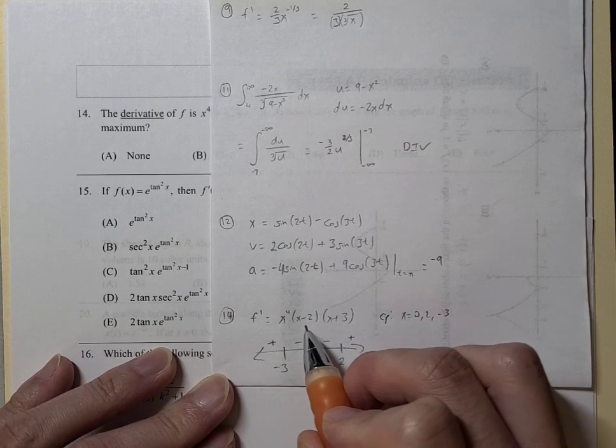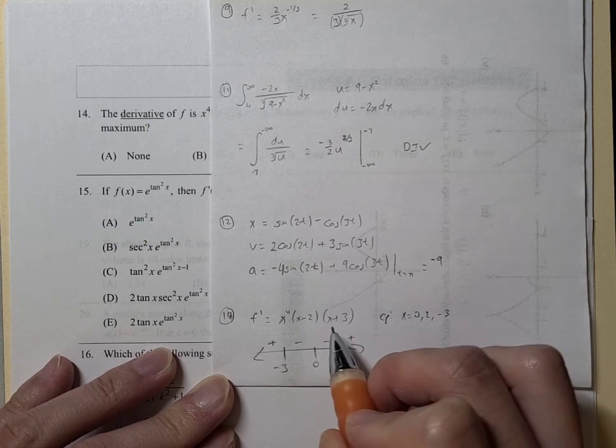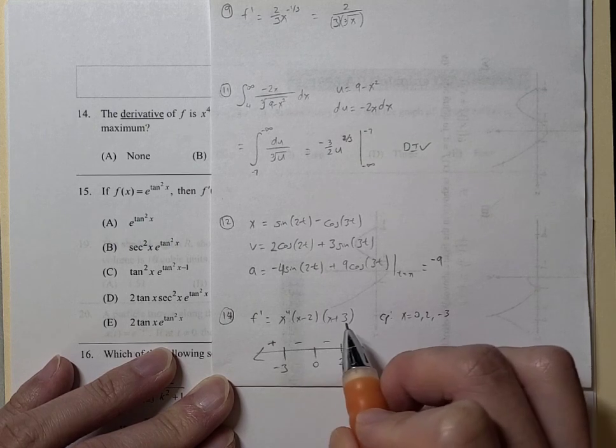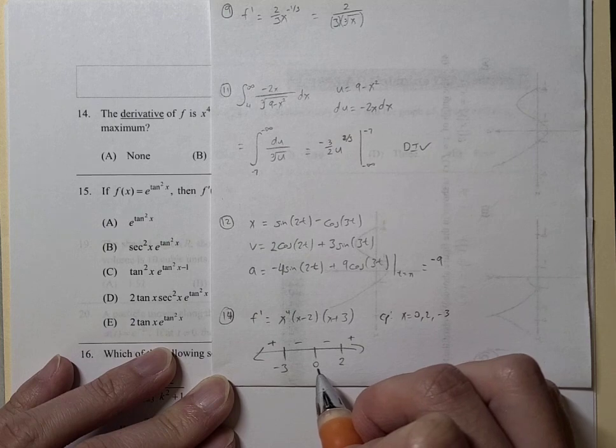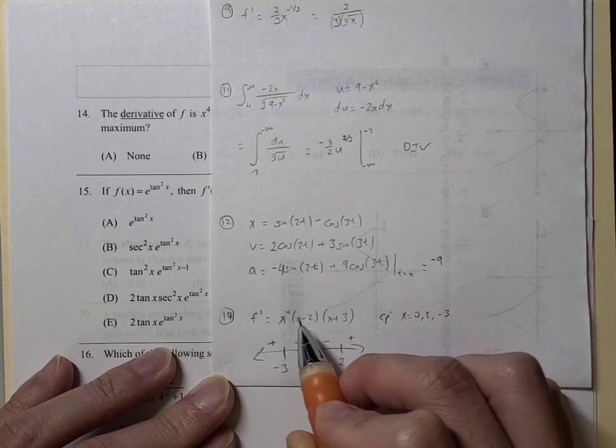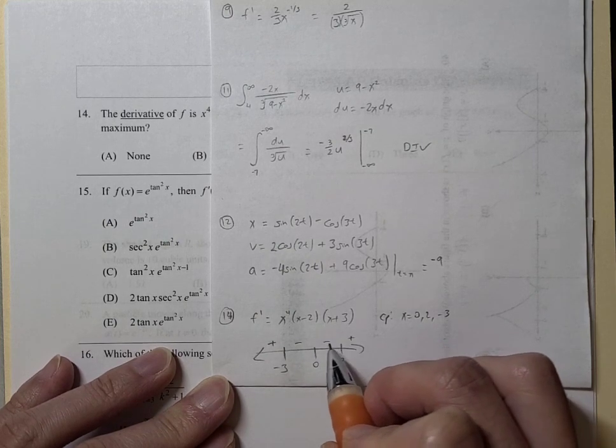Remember, this is always positive. Negative 1 minus 2, that's negative. Negative 1 plus 3, that's positive. Negative times positive, negative. Plug in a number between 0 and 2, like 1. This would be negative, this would be positive, so the sign is negative.